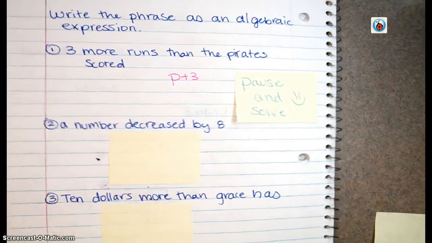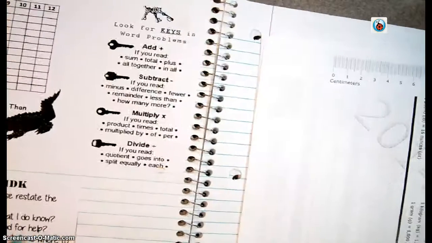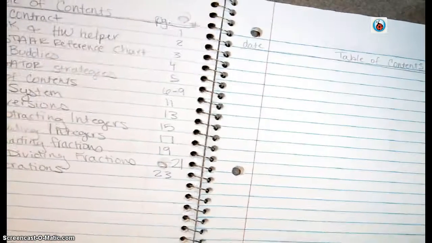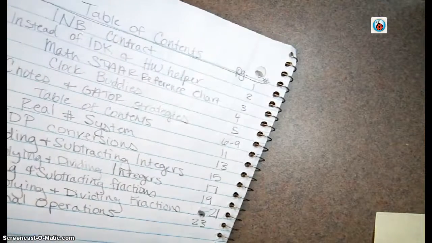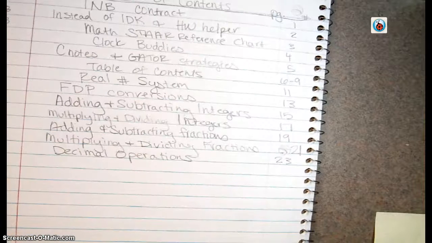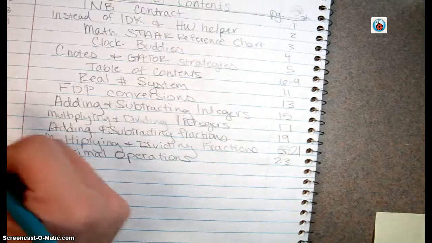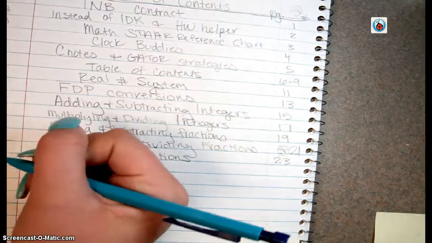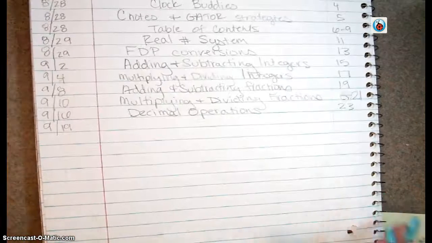All right, now let's begin taking notes. Flip to your table of contents. My notes are on page 29. You're going to write today's date, which I'm doing on Friday, before y'all get here. So today is the 19th, 9/19.